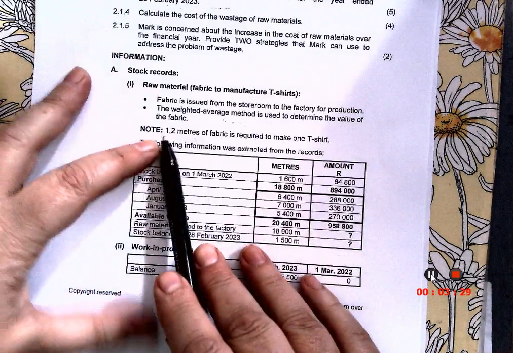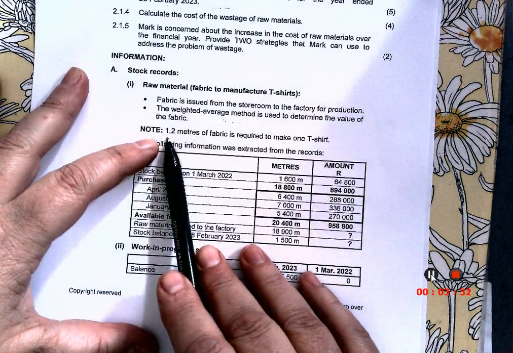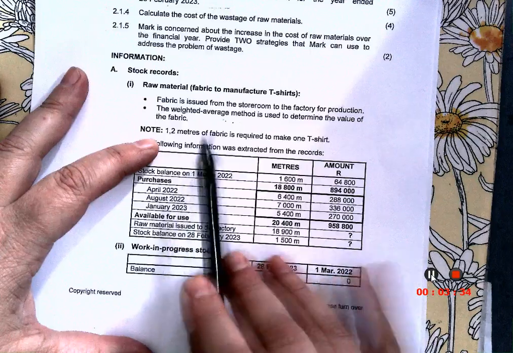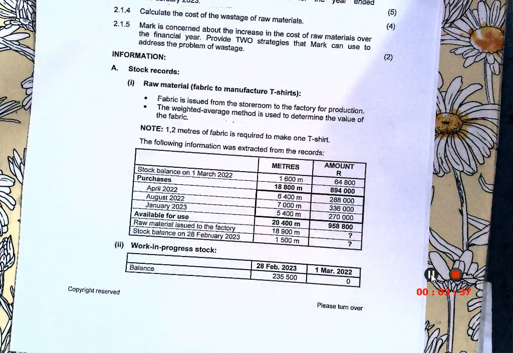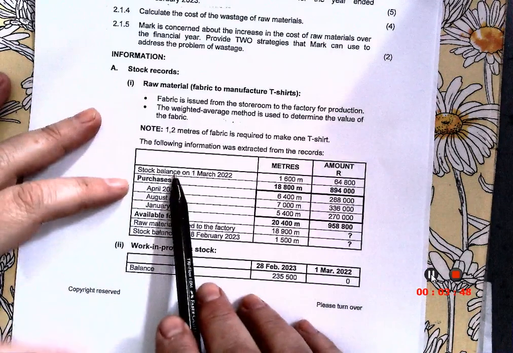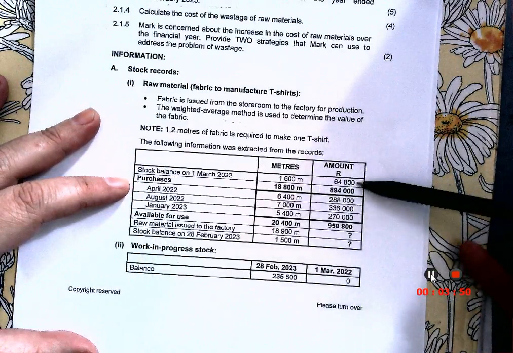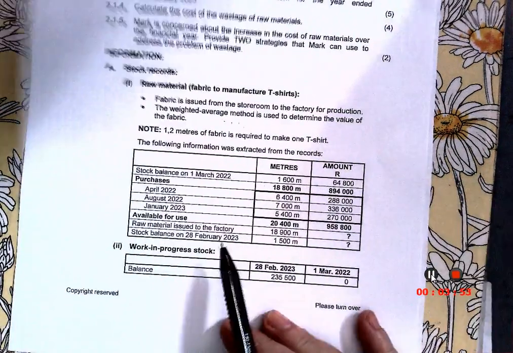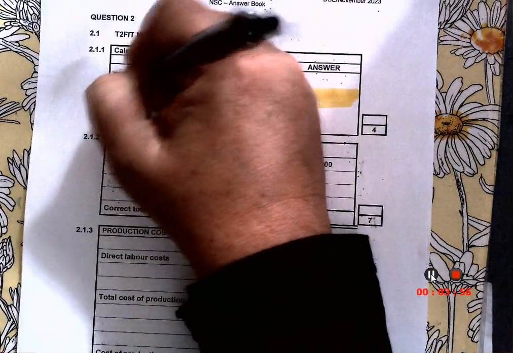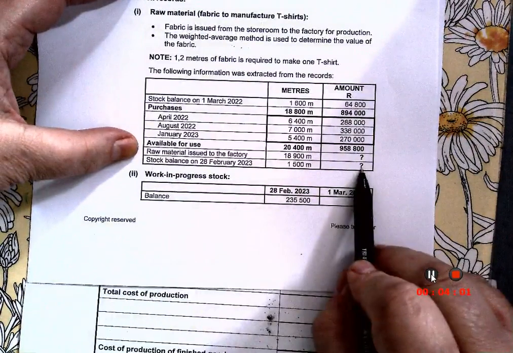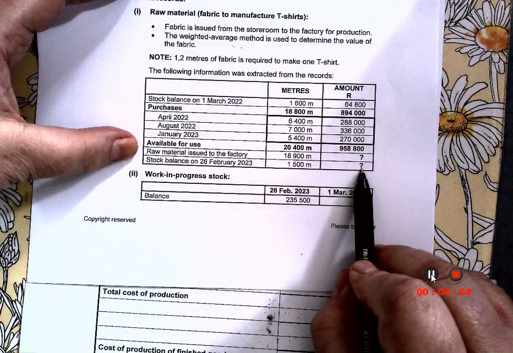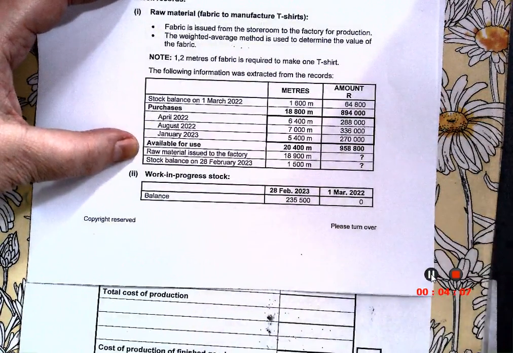Okay, so now they say, note that 1.2 meters of fabric is required to make one t-shirt. So in other words, you are able to calculate how many meters is needed, supposed to be needed, and then you're going to see what we're going to do now. So now can you see here, they give us my opening is 64,800. 64,800. Right? But can you see they don't give me my closing?